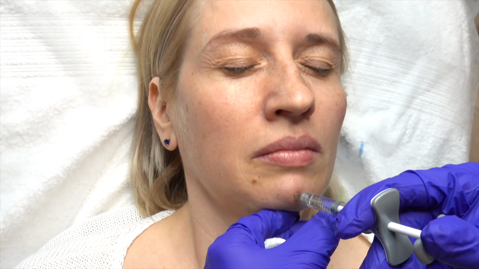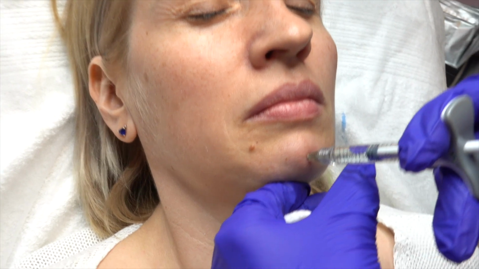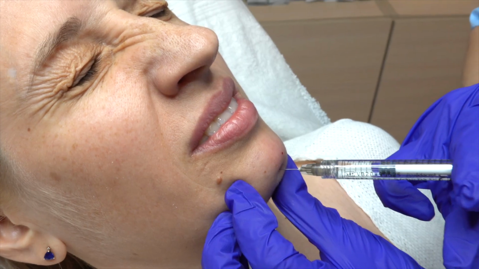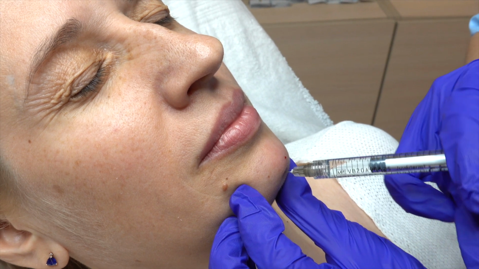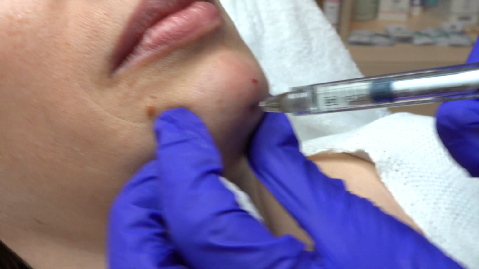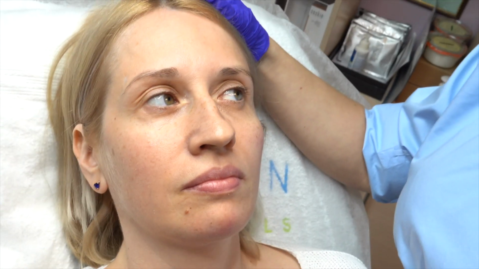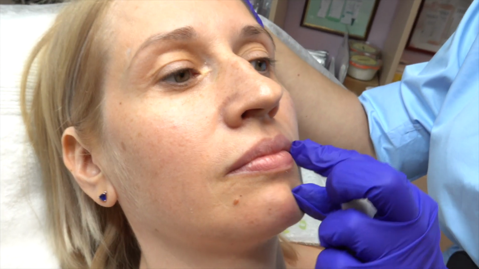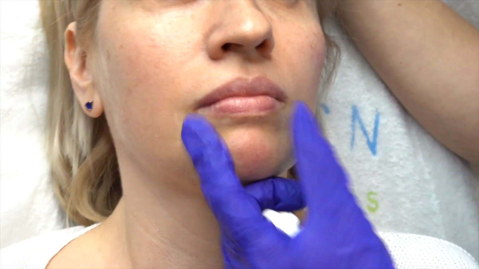0.2, 0.3 cc I add here. Now it's 0.2 and an additional point for the chin. And you already can see that the chin becomes slimmer, becomes more defined, and look at her lower lip. It has become a better position of the lower lip.